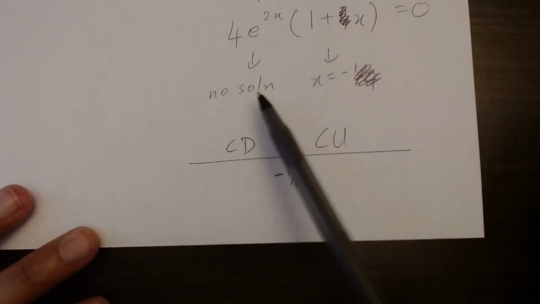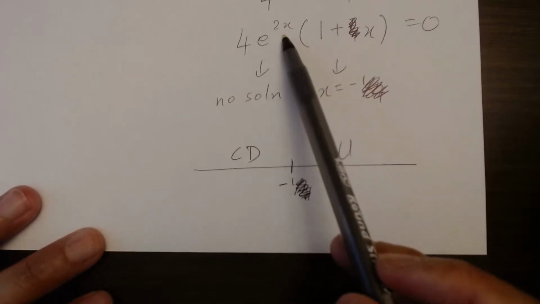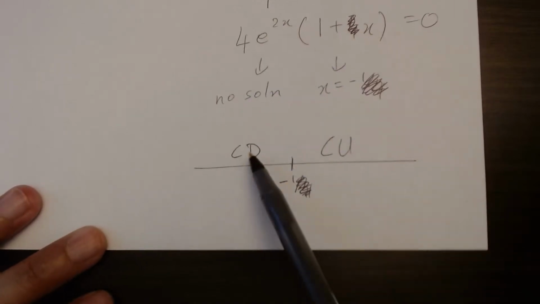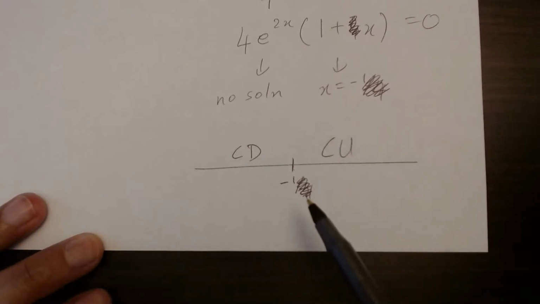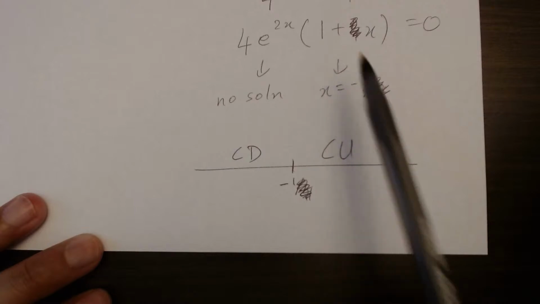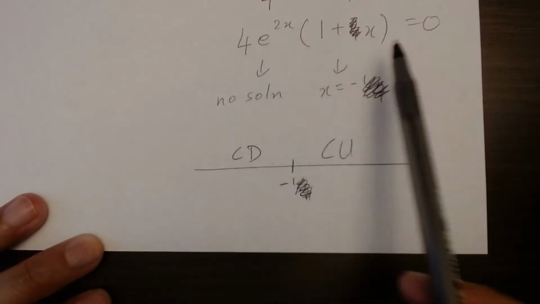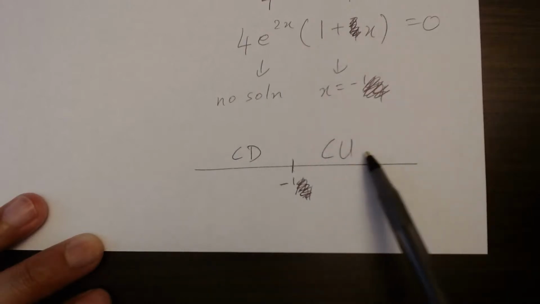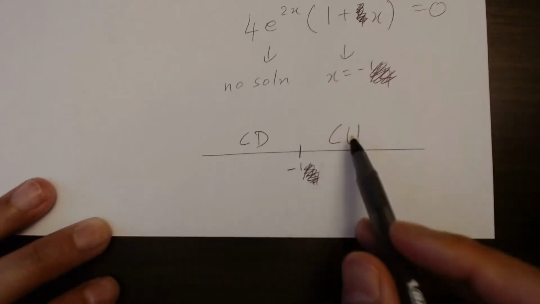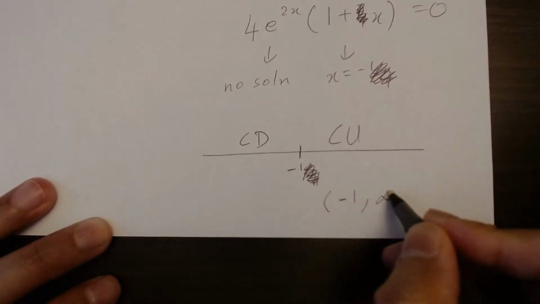Negative 1. So if I sub in negative 2 into this equation, this is going to be positive, this is going to be negative, so that's still concave down. And if I plug in 0 into this equation, that's going to be positive, that's going to be positive, still concave up. So my intervals of concave up are basically from negative 1 till infinity.